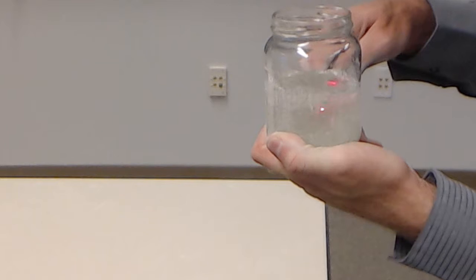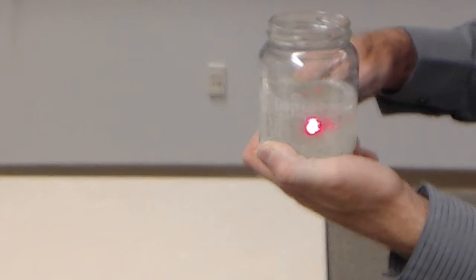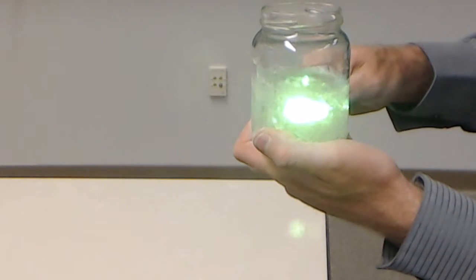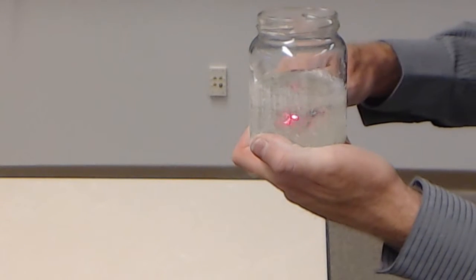The red isn't quite as bad. Maybe it's the red that goes on straight through. The green is definitely broadly dispersed. And the red, yeah, you can see straight through on the red. Okay, I forgot what wavelength it passed.